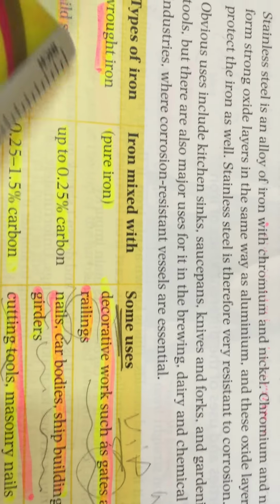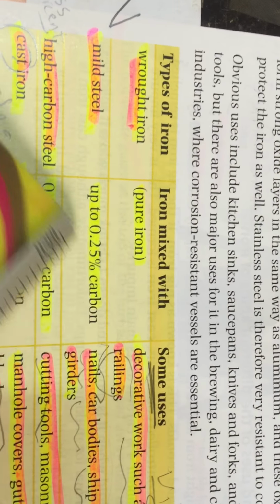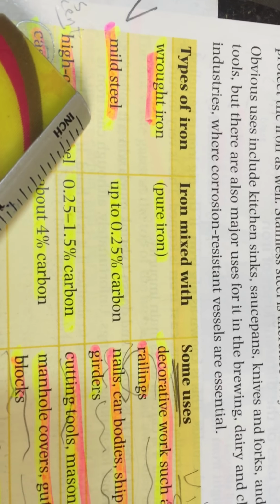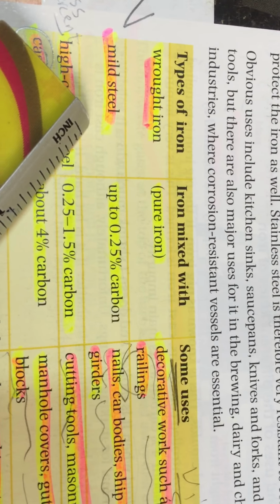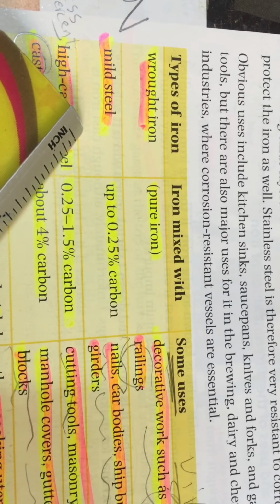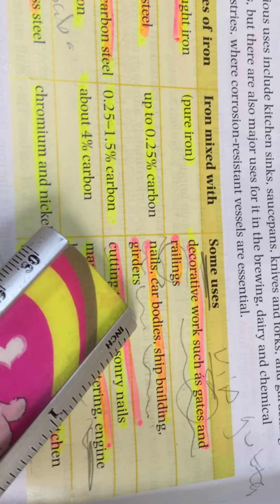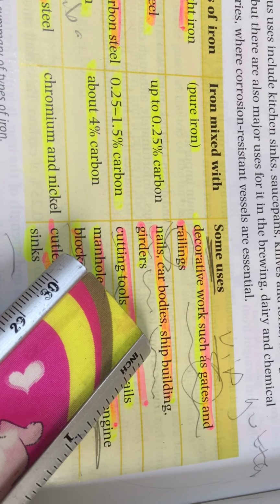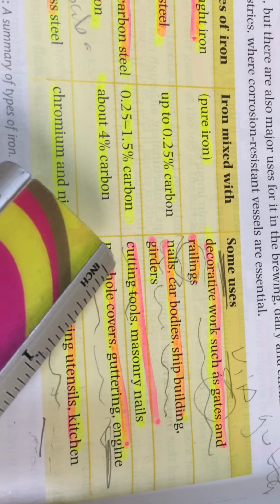So wrought iron is pure iron. And then we have mild steel. Mild steel is mixed with up to 0.25% carbon. Okay, we use it in nails, car bodies, shipbuilding, and girders.